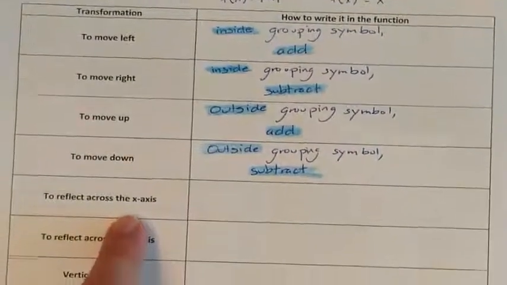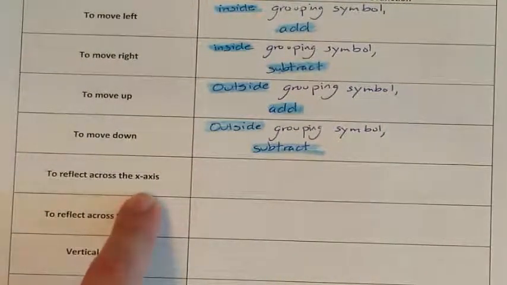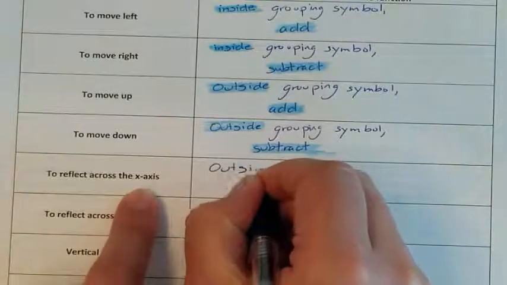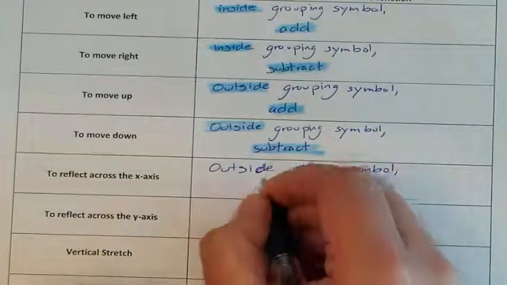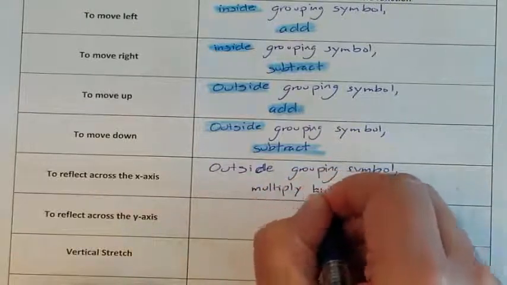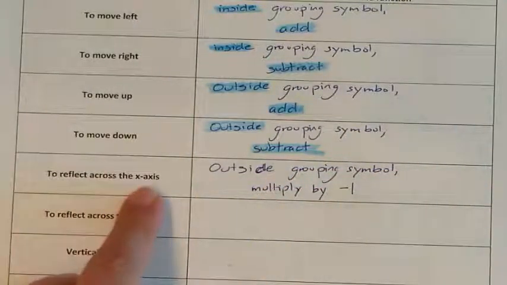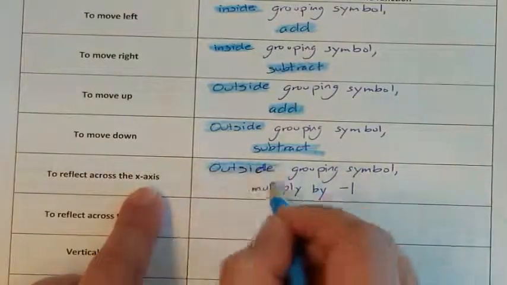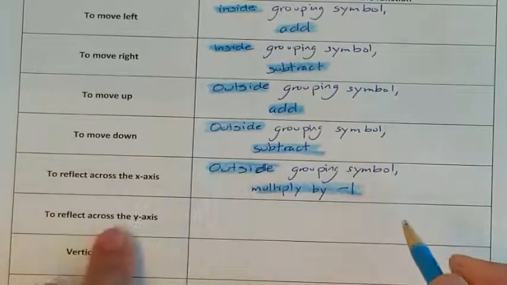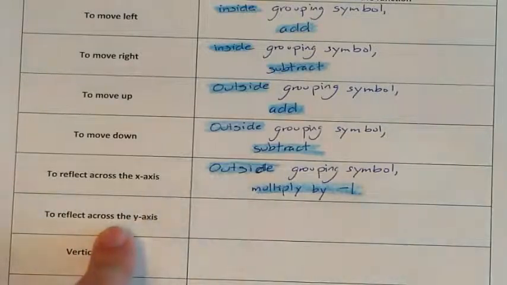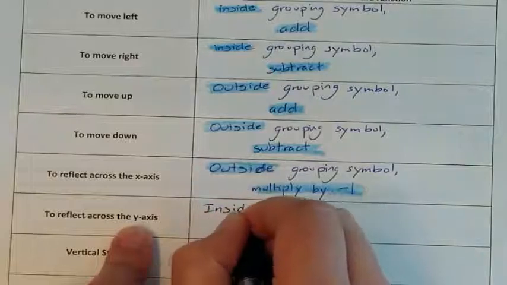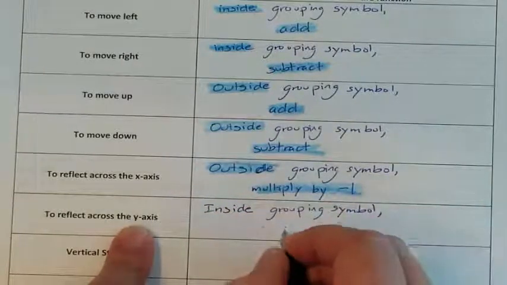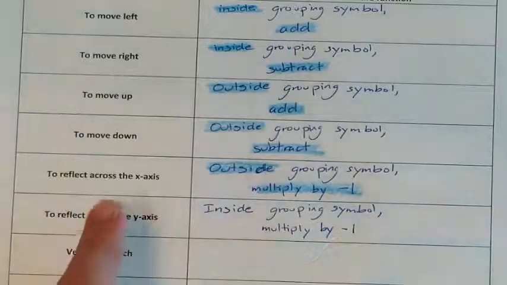In lesson 1.1, we learned about reflecting across the x-axis. Reflecting across the x-axis was an outside move. And if you remember, it was on the outside, you were multiplying by a -1. So if reflect across the x-axis is an outside multiply by -1, we're going to hypothesize, and you are correct, that then reflecting across the y-axis would be an inside multiply by -1. We have not used this one yet.